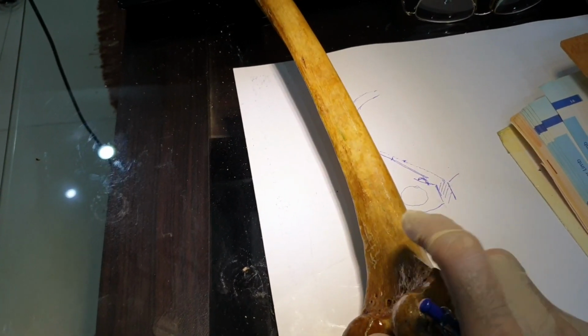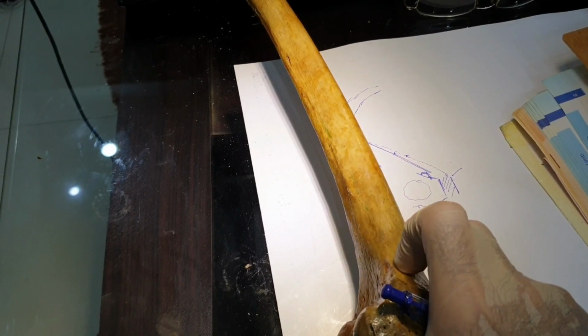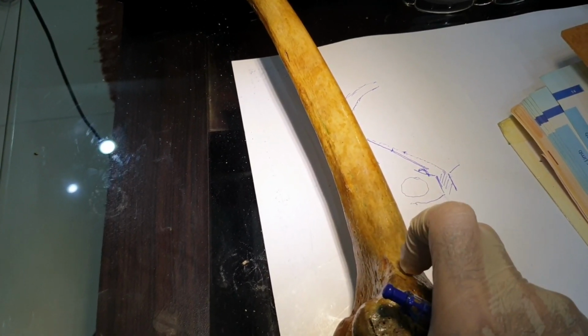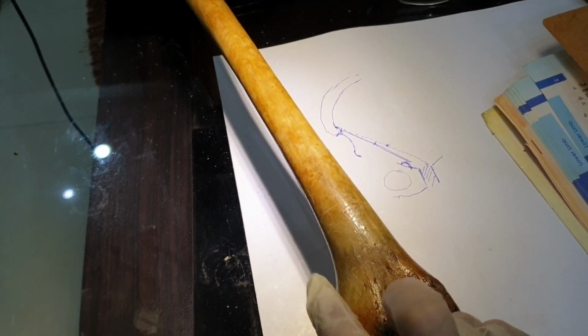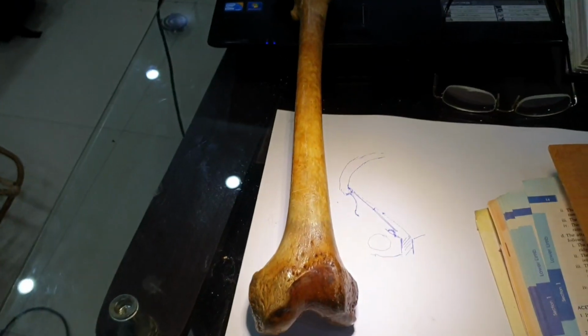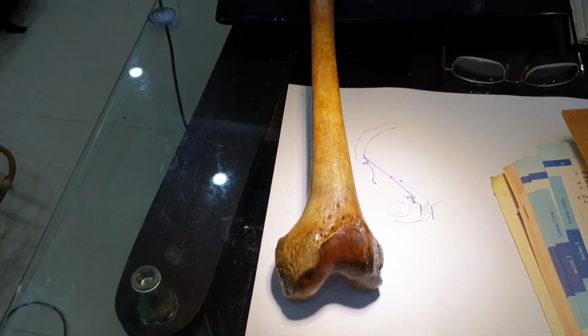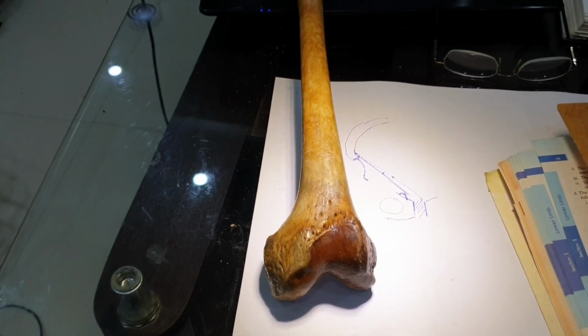Similarly, on the medial side, between the medial supracondylar line and the medial border of femur, you can see the medial surface of femur. Then again, between the medial and the lateral borders, you can see this is the anterior surface of femur.